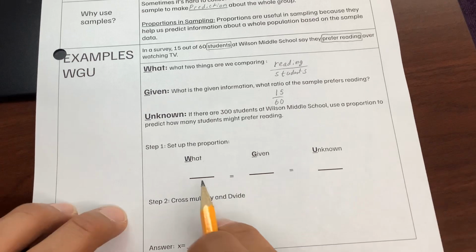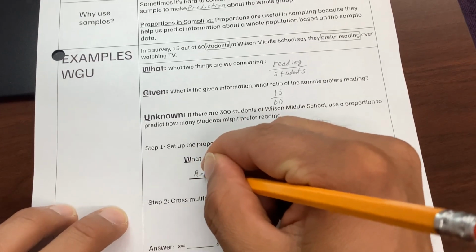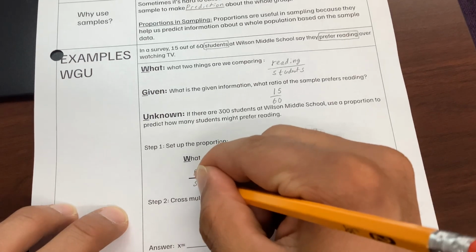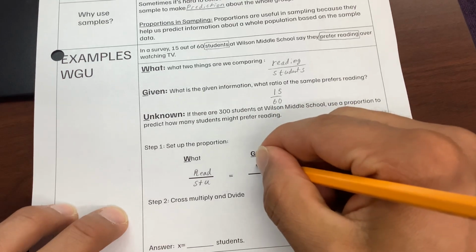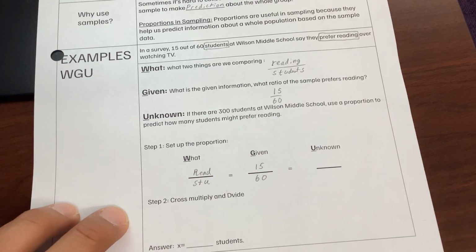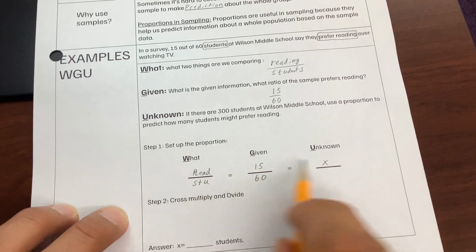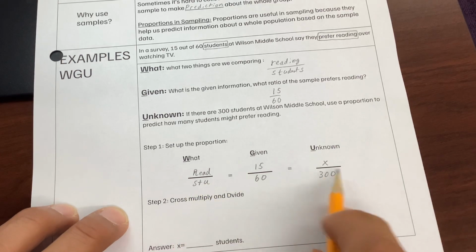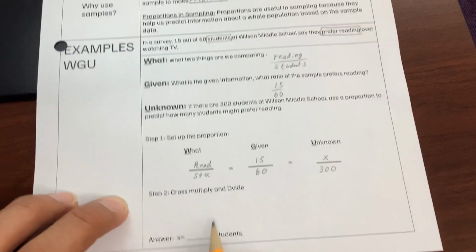Okay, so we're going to set up our WGU starting with the what. I'm going to just put down reading to represent that part, and then total number of students. I'm just going to put STU for students. So we were given that 15 out of 60 students prefer reading. So X, how many prefer reading out of 300 students? So the 300 connects with the students. Now we're going to cross multiply and divide and figure out how many students there are.